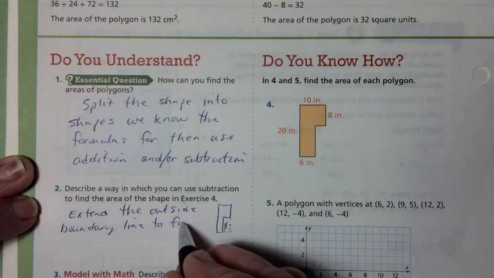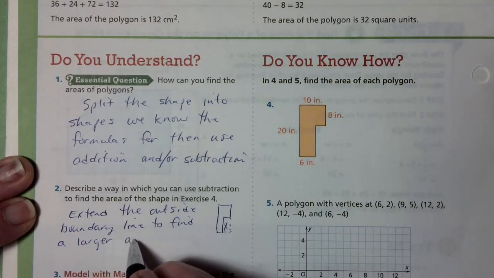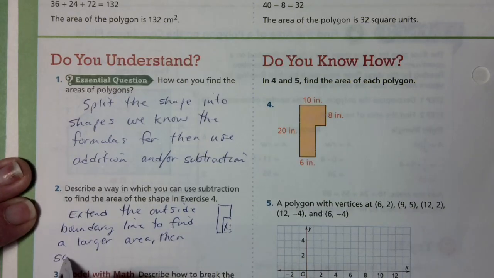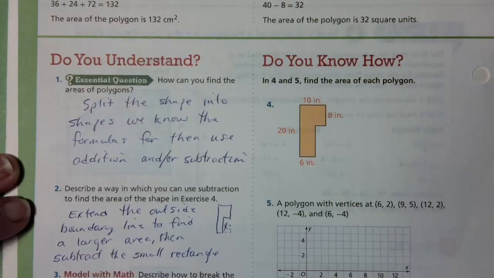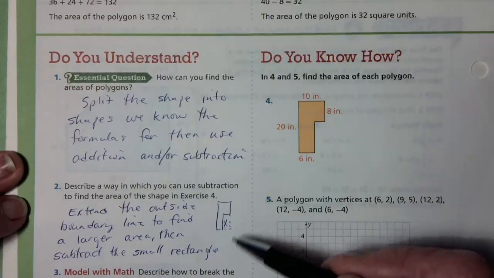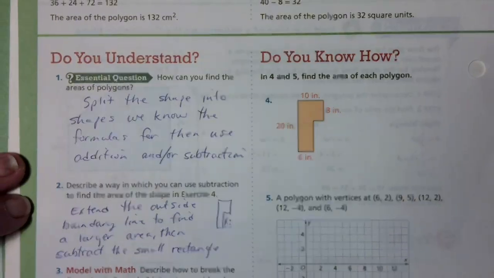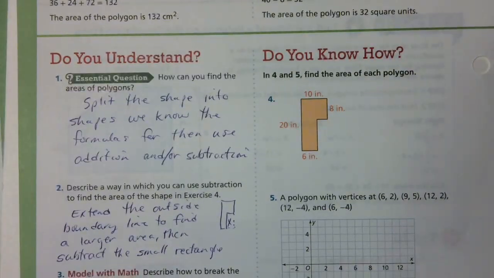To find a larger area, then subtract the small rectangle. Extend the outside, so we're going to make this look like a rectangle instead of an L or whatever it looks like. And then we're going to subtract off the piece that doesn't count.